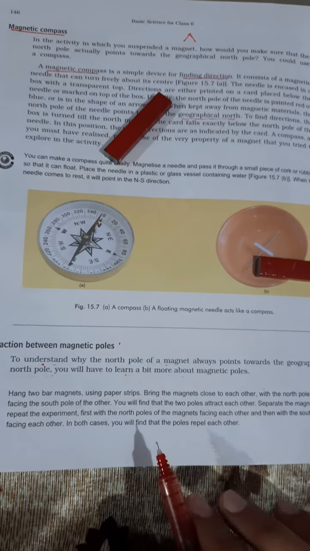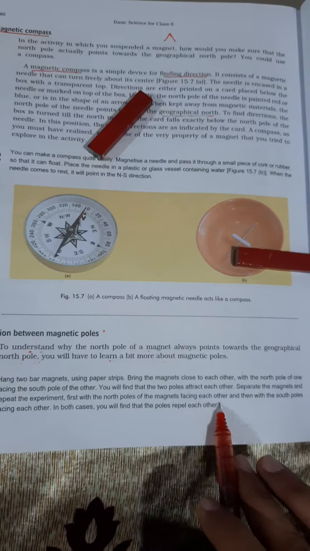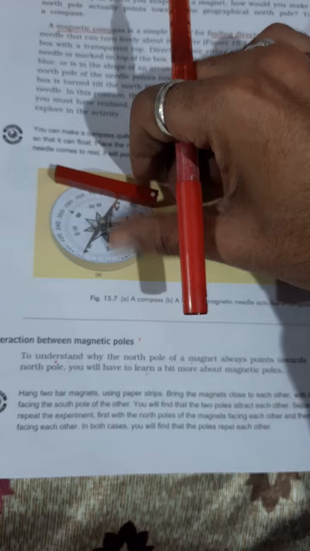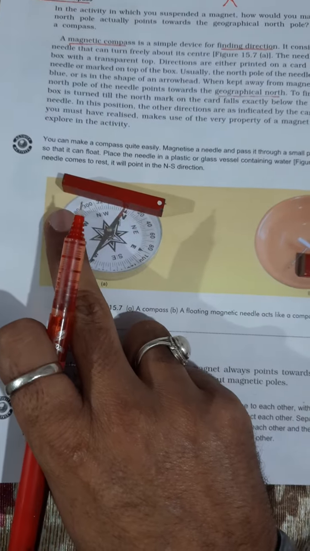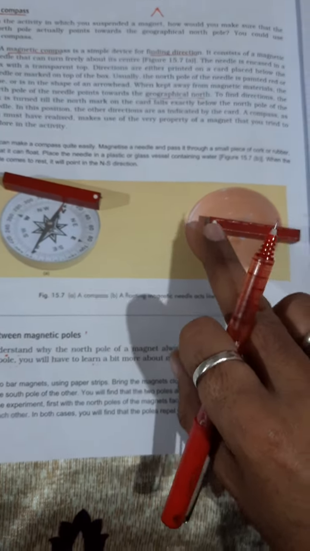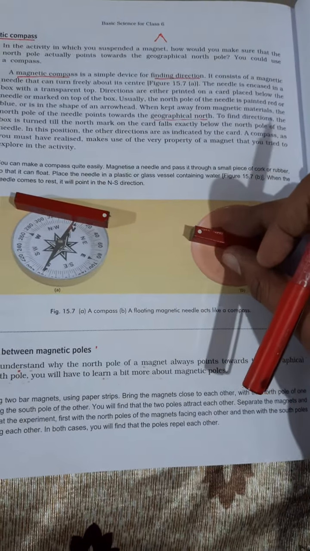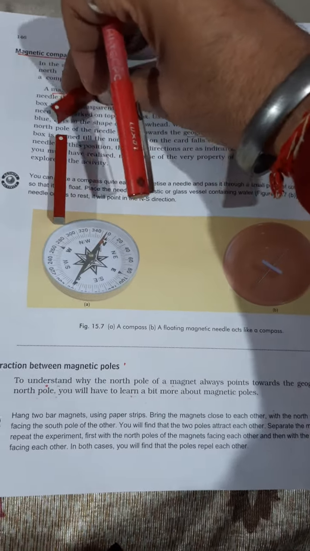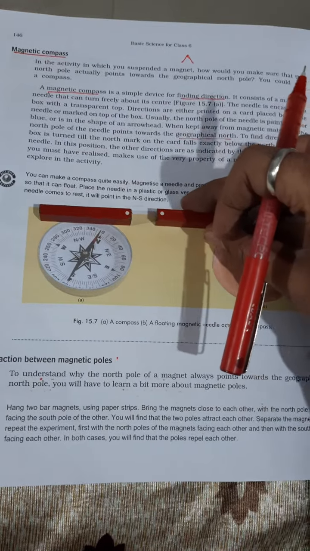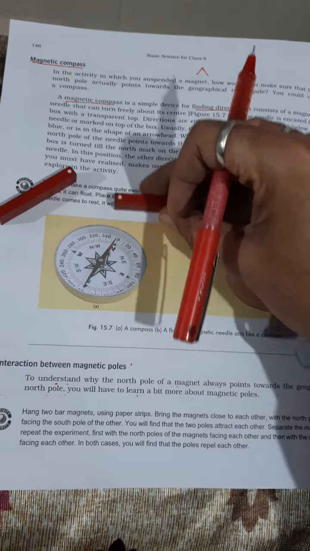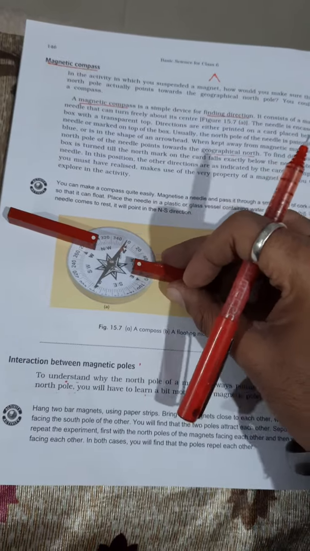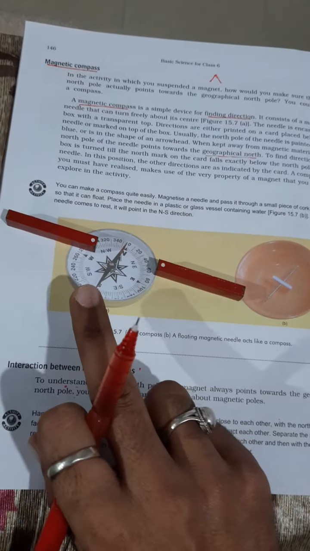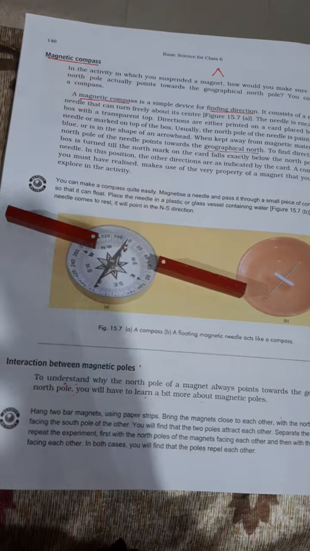First with the north poles of the magnets facing each other and then with the south poles facing each other. Now again, this is your north pole and this is your south pole, and in this magnet, this is your north and this is your south. If I bring north close towards north, now see what happened, the magnet is moving away from the other magnet. One magnet is here, the other magnet is going far away. Why so? Because the same poles will repel each other. Repel means they push each other away.